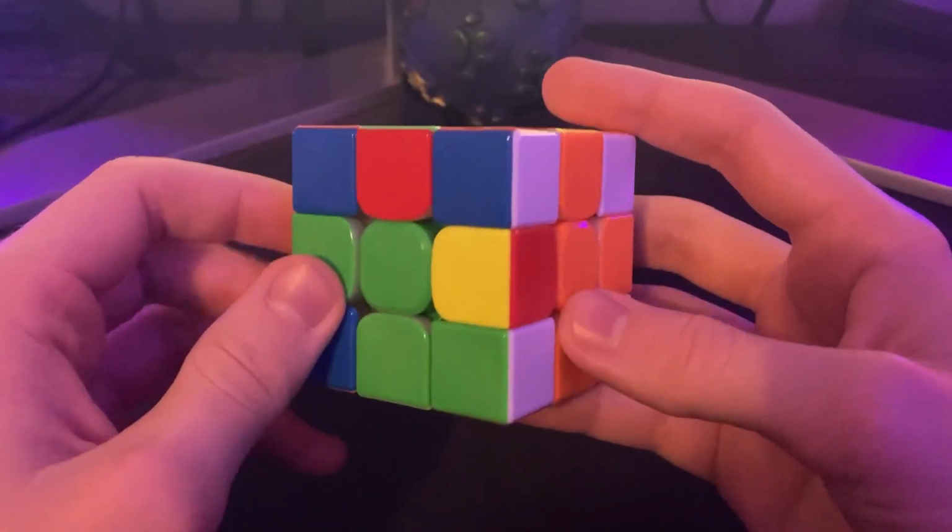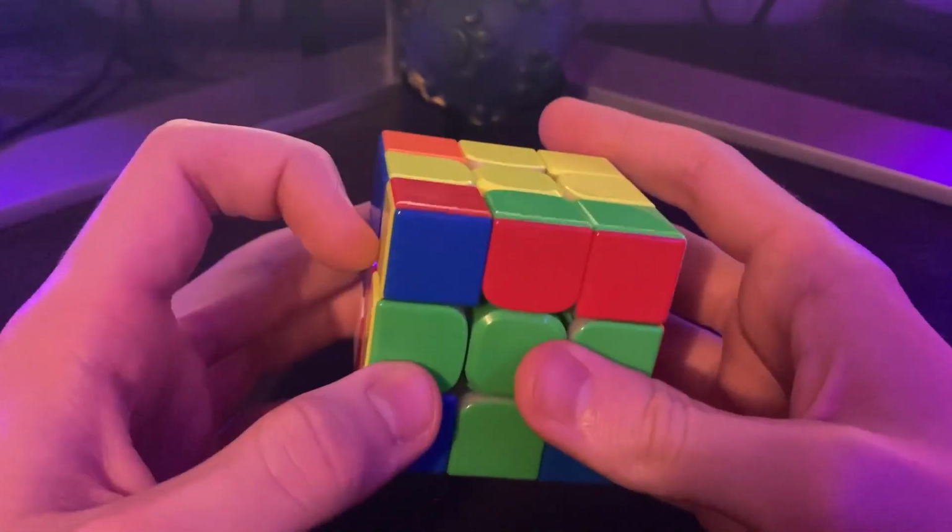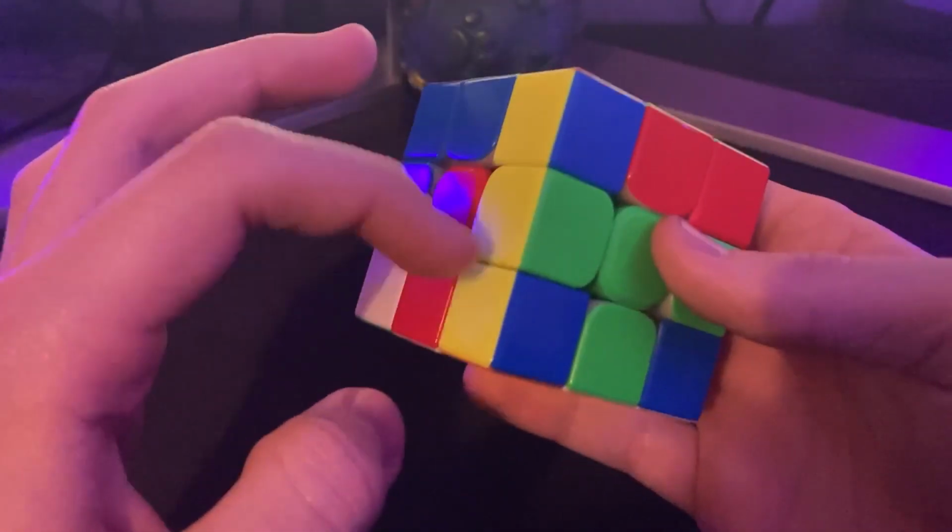And then again, if you're in the other opposite column, just take these out, pair them together, move these back over here, and then now you have this pair ready to slot into this side, just like that.